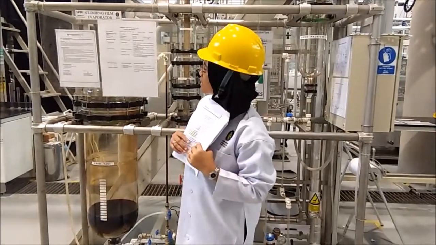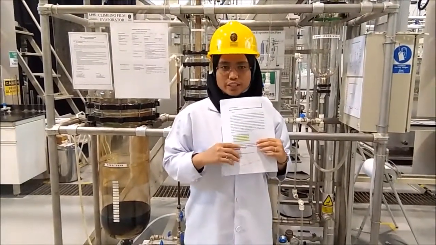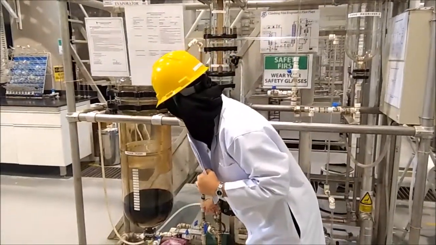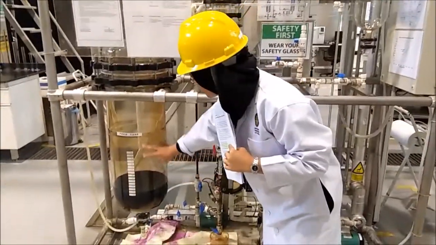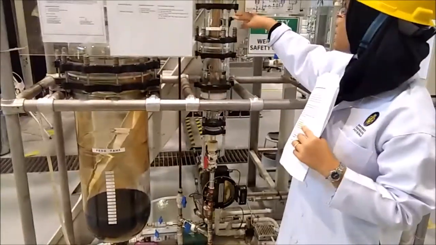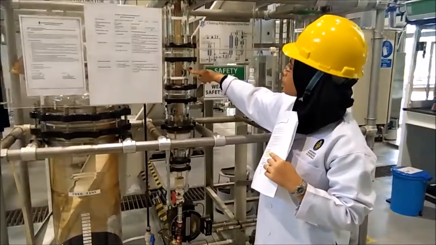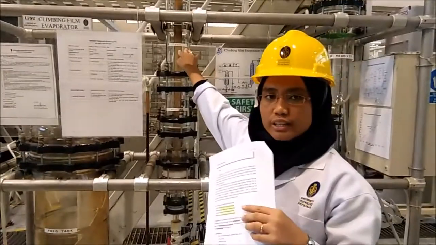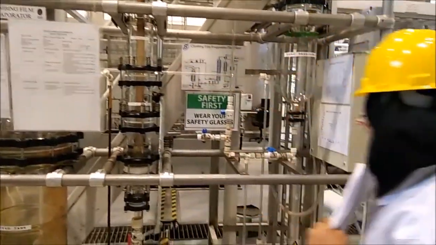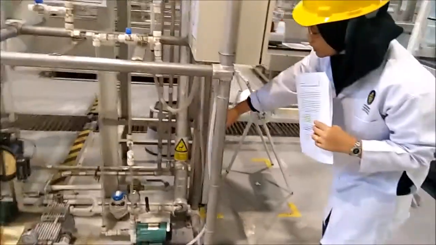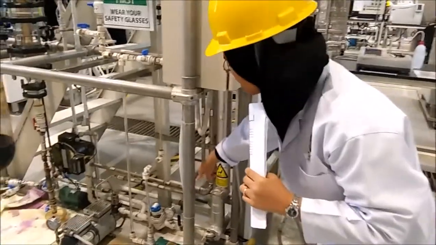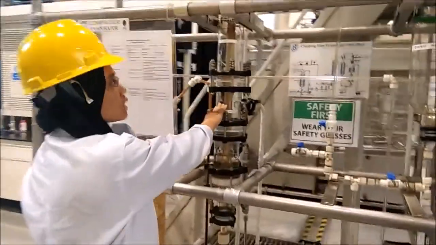For the second experiment, we study the effect of the pressure in this evaporator. We need to open valves V2, V3, as well as V5 to allow the feed from the tank into this evaporator until it reaches 25 cm height. We need to keep this constant for all the different pressures. Then we close the push valve and open the pressure valve simultaneously to allow the hot water into this evaporator.